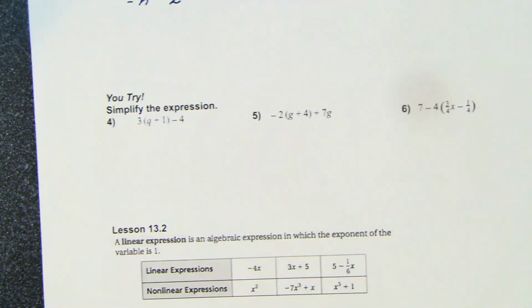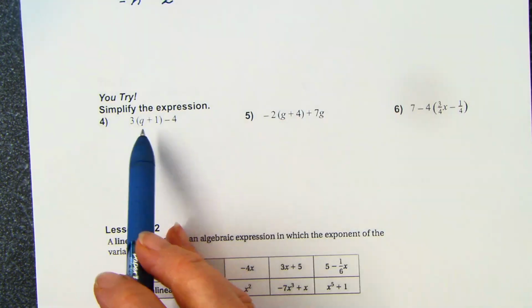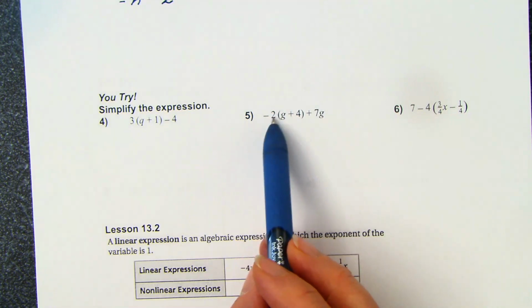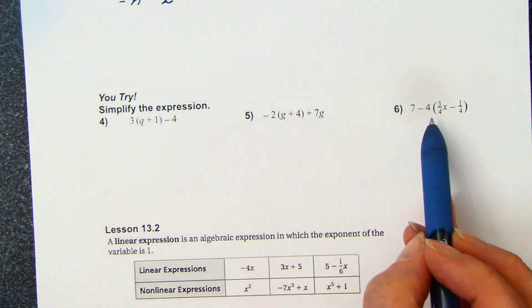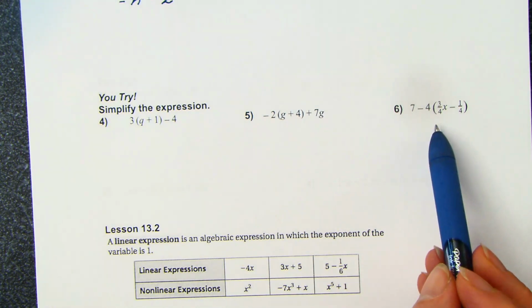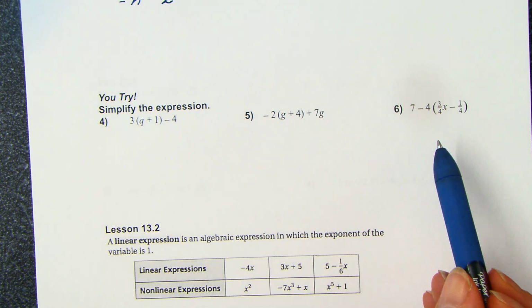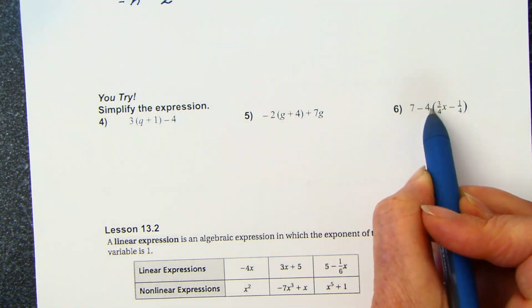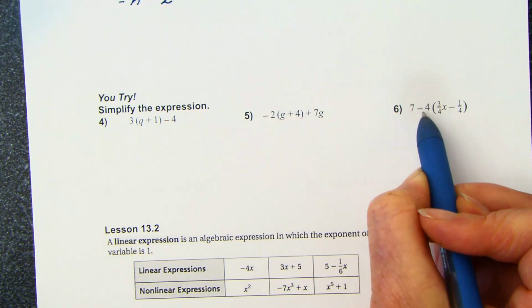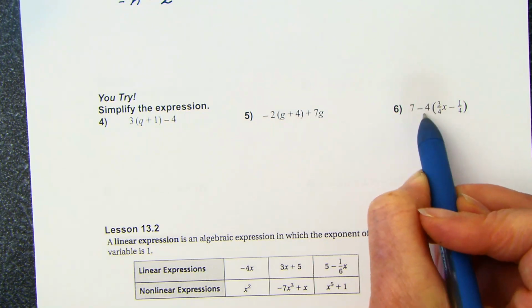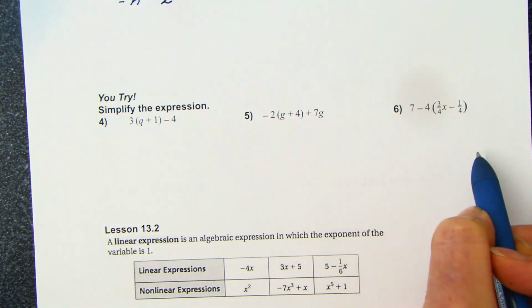And then as we look at these Try Its, this one should be okay, and this one should be okay. Don't forget your negative sign. But this one's a little tricky, and we'll look at more of these when we get into lesson 13.2, but I want to work this one with you, because lots of times kids forget to distribute the negative sign to everything inside the parentheses.